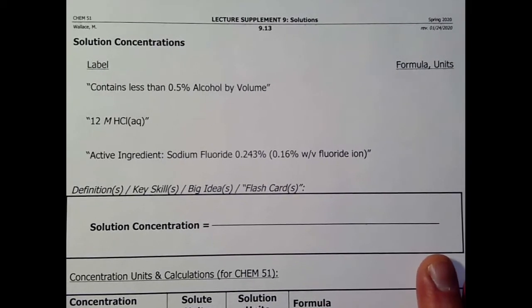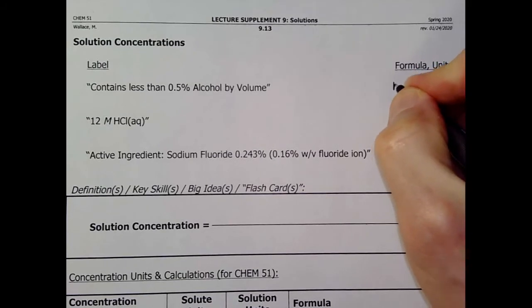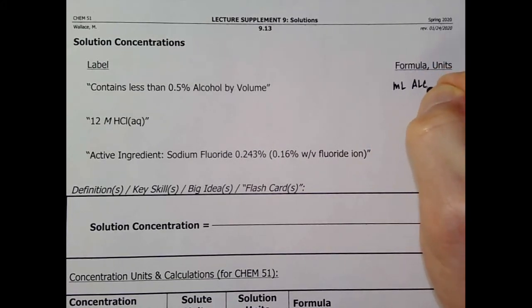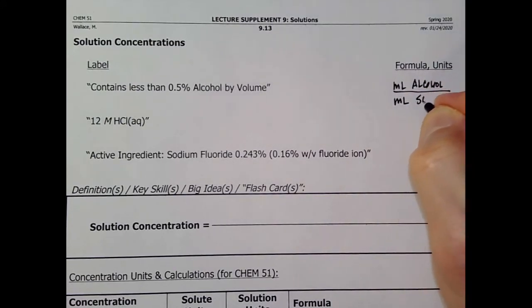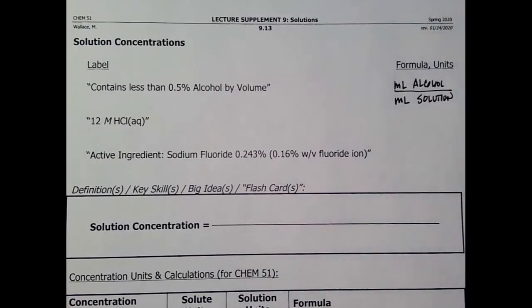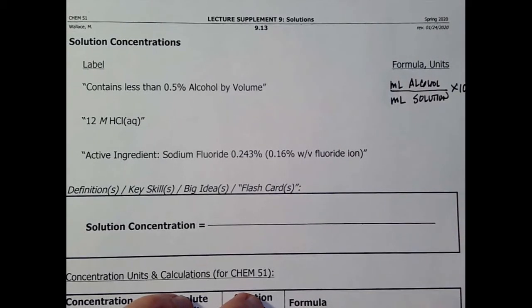What they're really saying over here is this. They're saying milliliters of alcohol per milliliter of the solution. Now it gets modified a little bit more, times 100%.